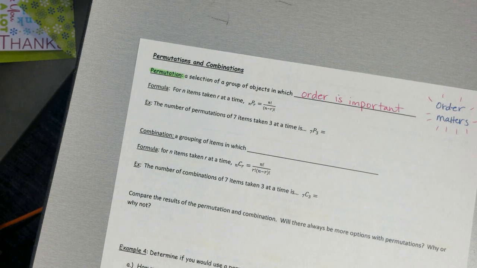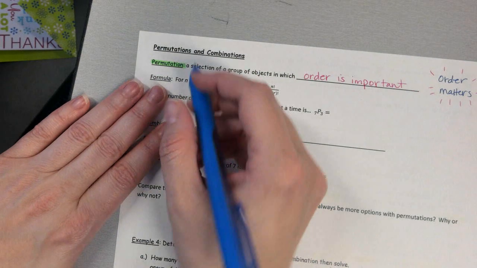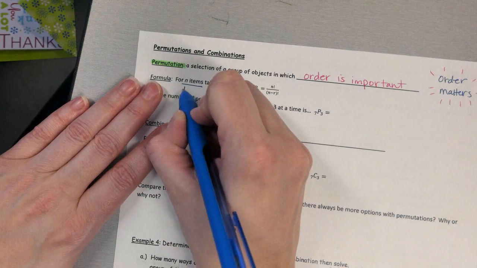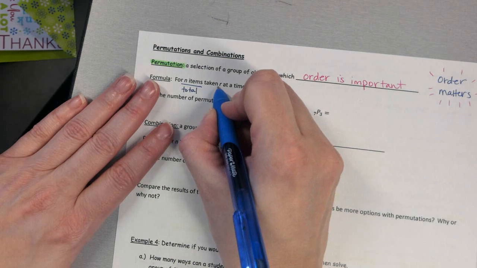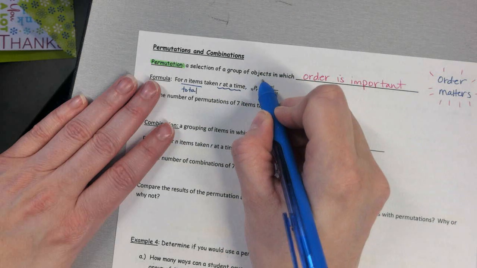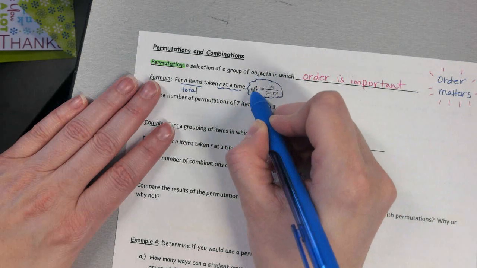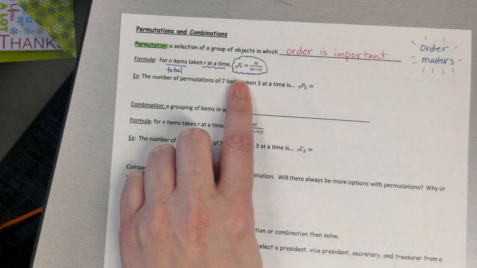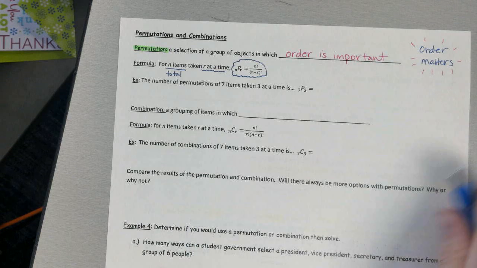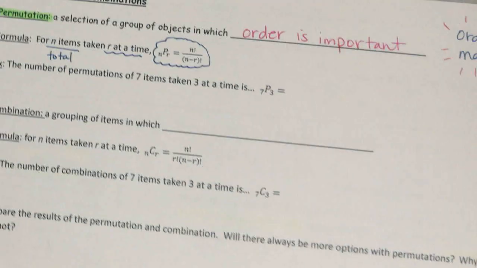The formulas for permutation and combination are all going to be about n items, and that's the total number of items. They're taken r at a time, and our equation is n, then the capital P, then r, given by n factorial over n minus r factorial. I'm sorry, I know that's really small.